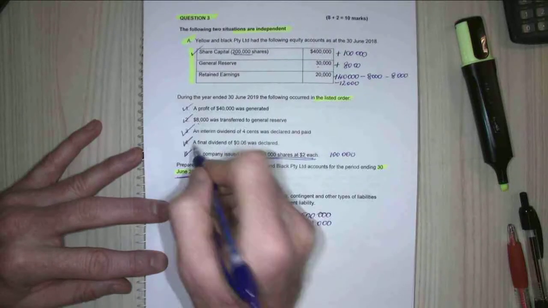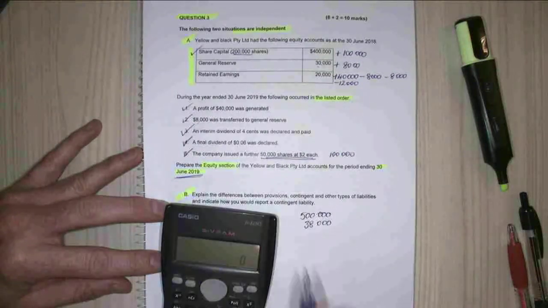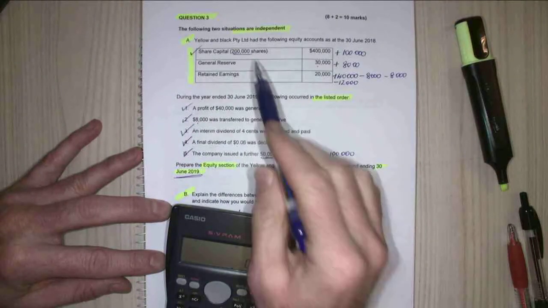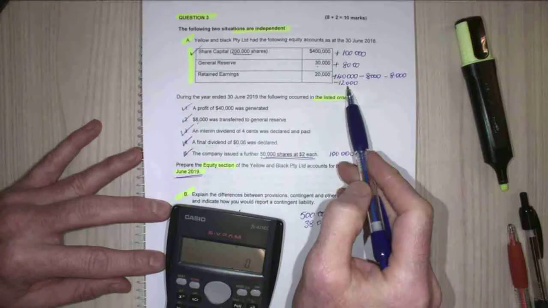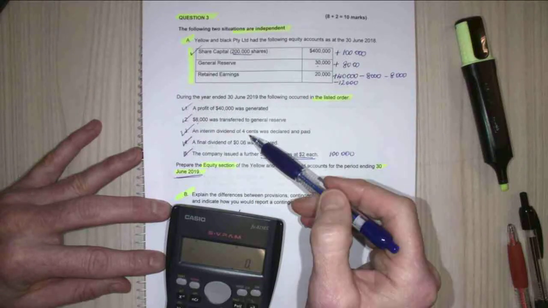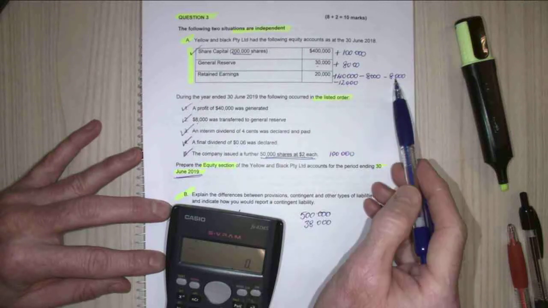And we've already taken care of number 5. Sorry, say your final dividend again? Well, it's 6 cents per share at 200,000 shares. So 0.06 times 200,000 gives me 12,000. And in the first case, 4 cents per share by 200,000 shares gives me 8,000.